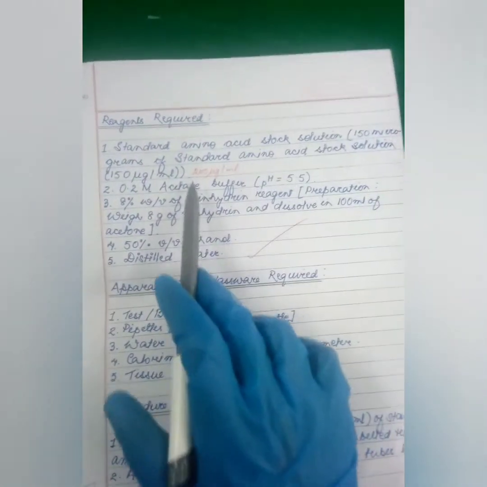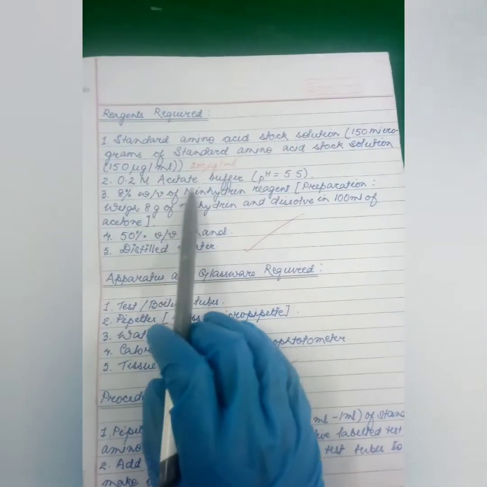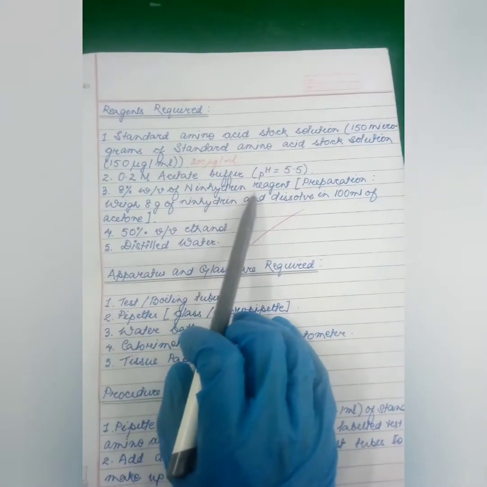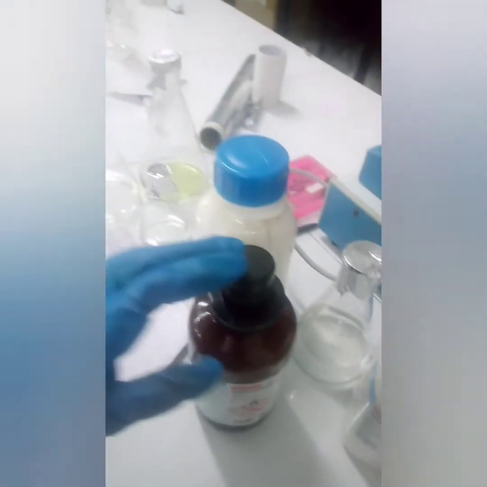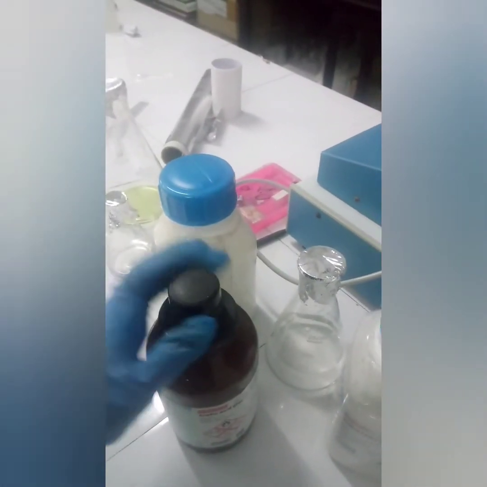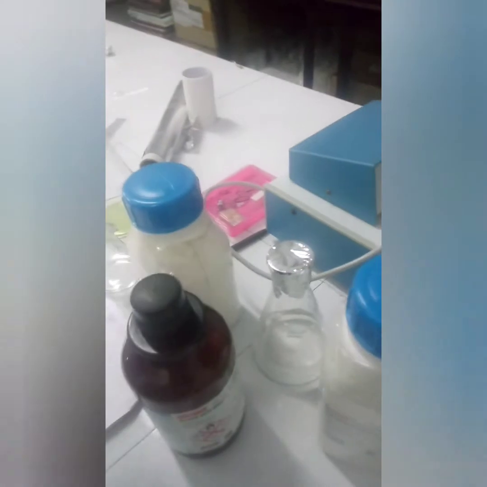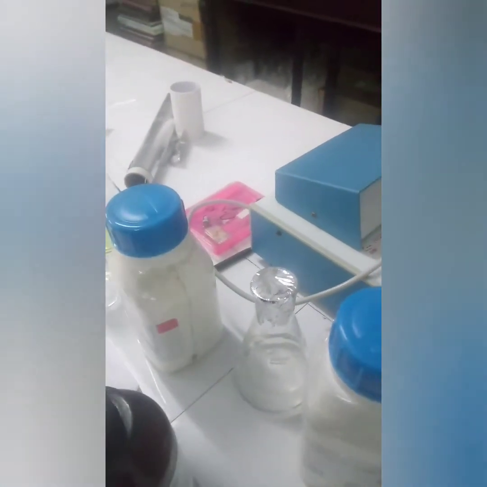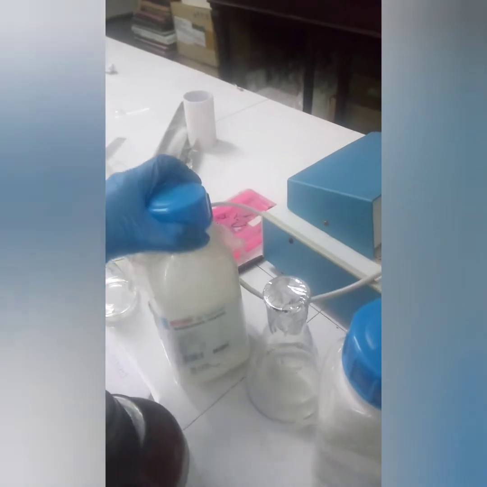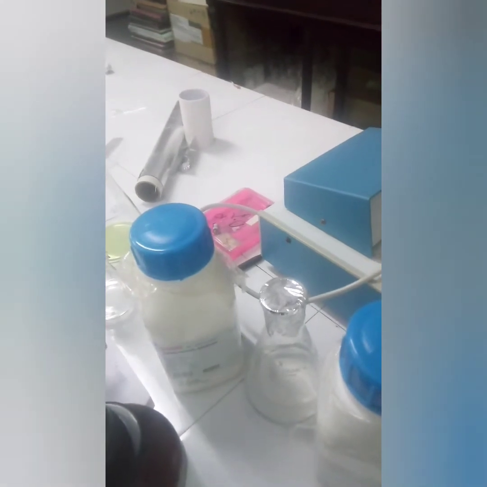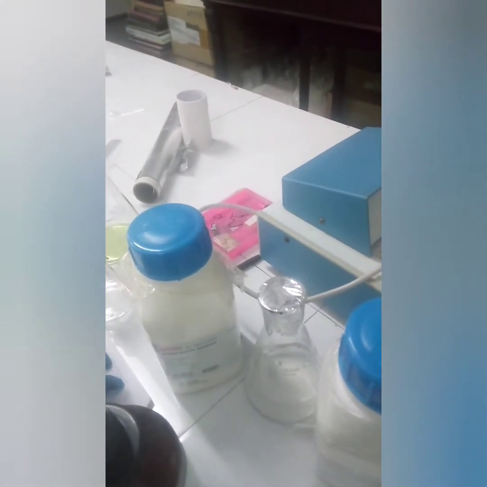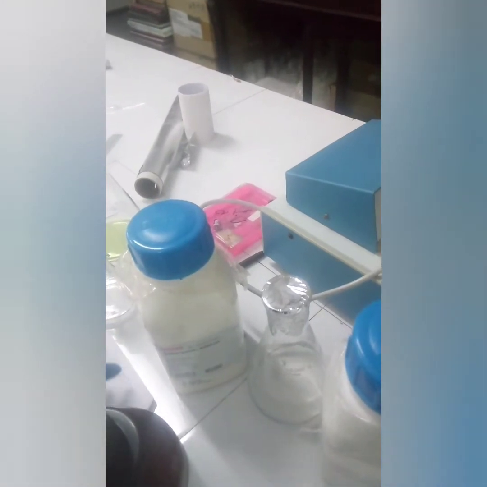First of all, let us see what things are required in this experiment. We need the standard amino acid, the buffer, the Ninhydrin reagent, ethanol as well as distilled water. The reagents that we are going to use in this experiment I have already prepared. The first reagent that we require is the sodium acetate buffer, of 0.2 molar and pH 5. The buffer has to be at pH 5.